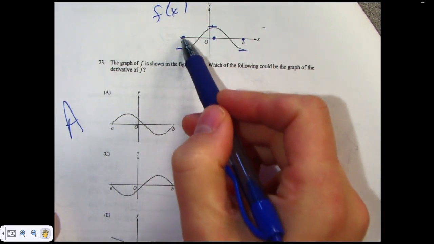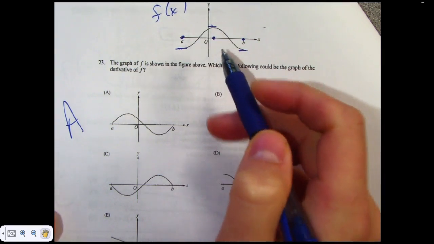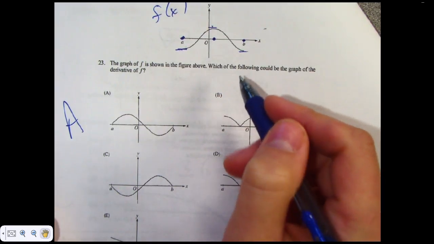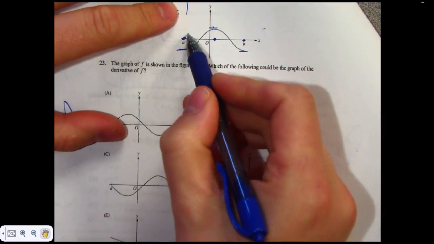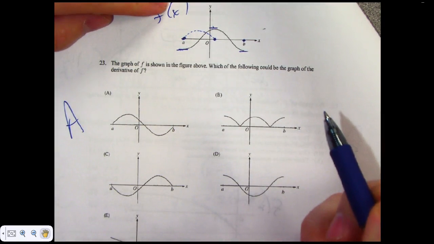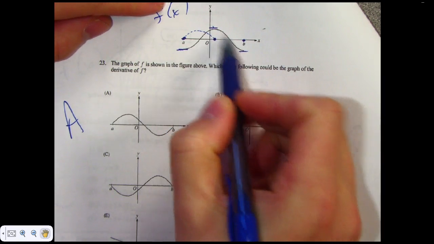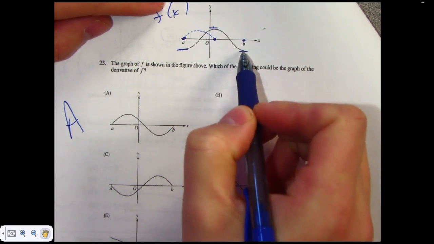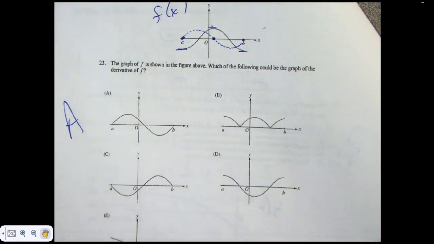So between A and 0, is my original graph increasing or decreasing? Increasing, which means my derivative needs to be positive, or above the axis. So it's got to look like this. And it's got to come back to 0 at that spot, right? And then in the second section here, my original graph is decreasing, so negative slope, so my derivative better be below the axis. And then I'm just looking to see if that matches up with A. How's that?